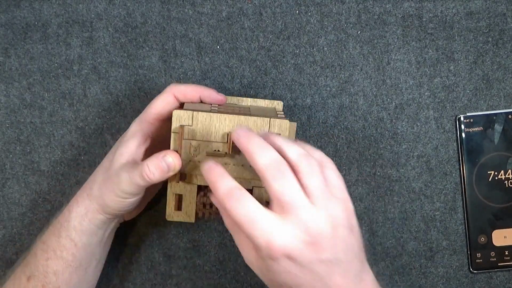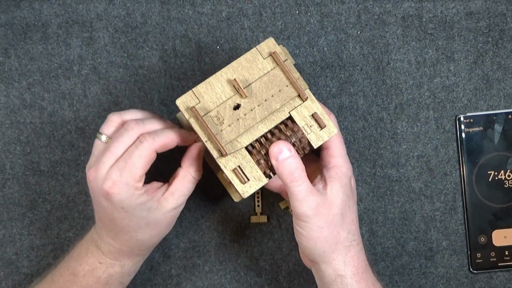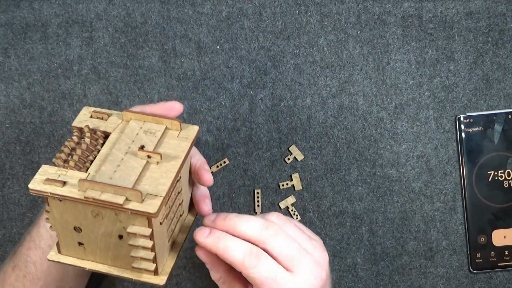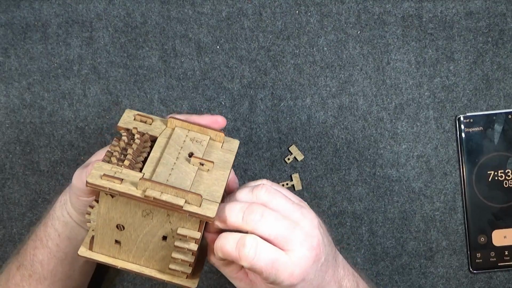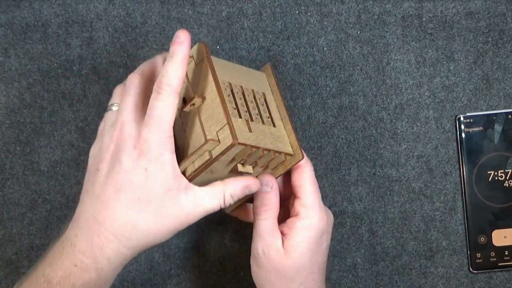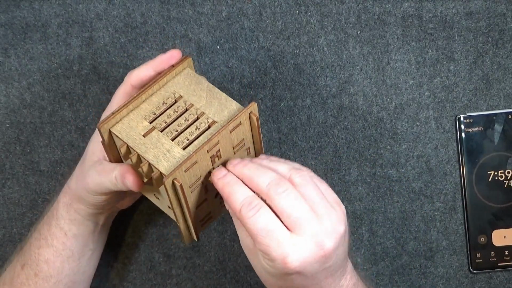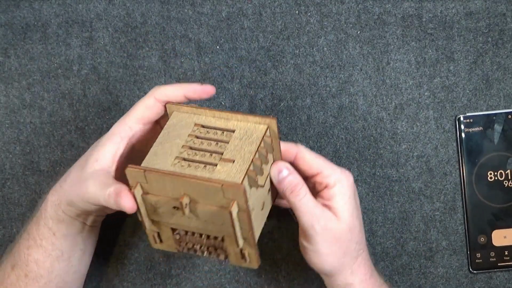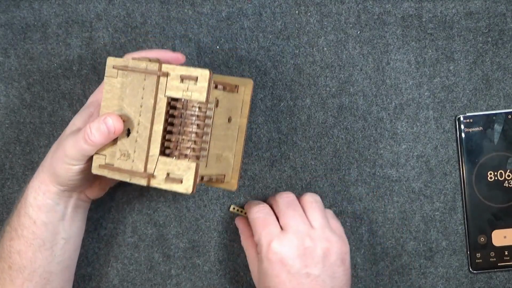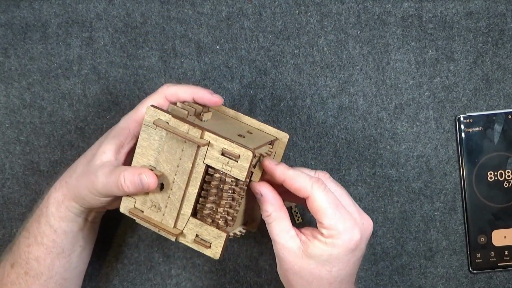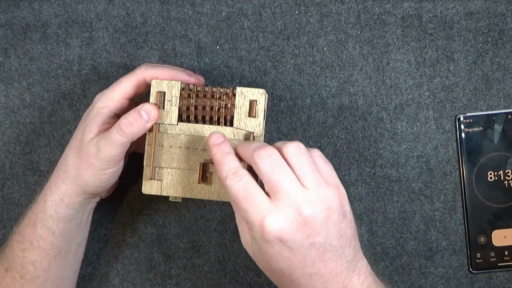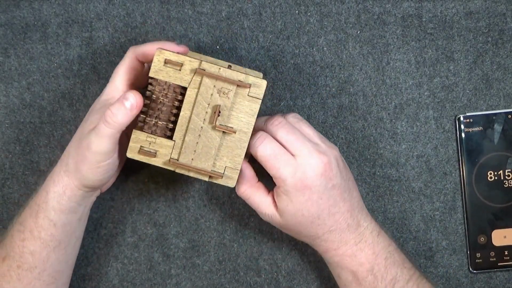Maybe I have to put them in order. That would make sense. Oh, that did come out. All right, 1, 2, 3, 4. Okay, now it pushed out. 5. Okay.